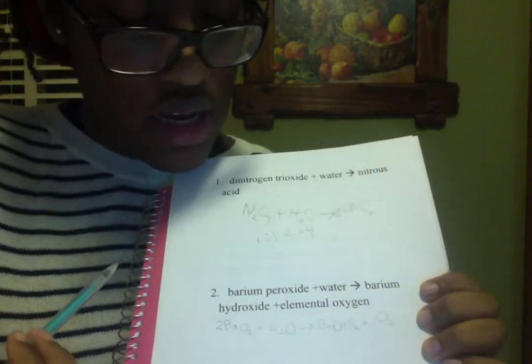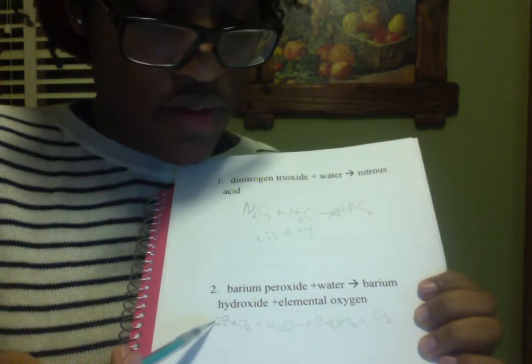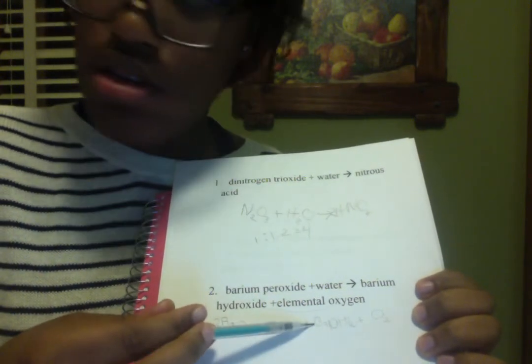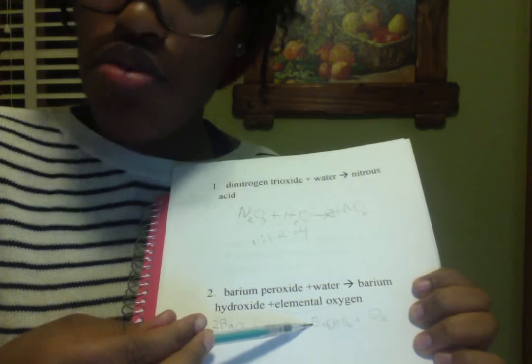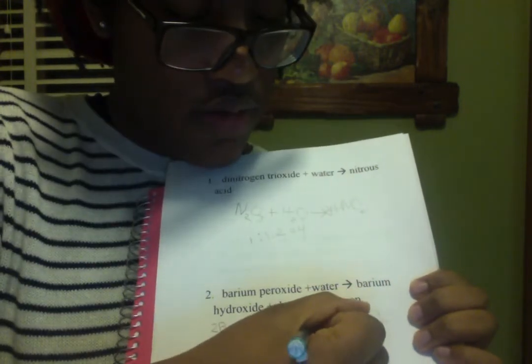So we're going to need something else to balance this equation. Since we have 2 barium now over here, we're going to need to put a 2 on the product side to get the barium to equal out.